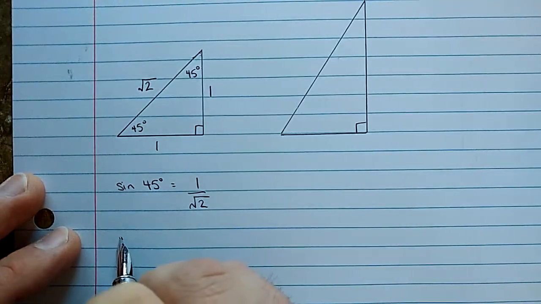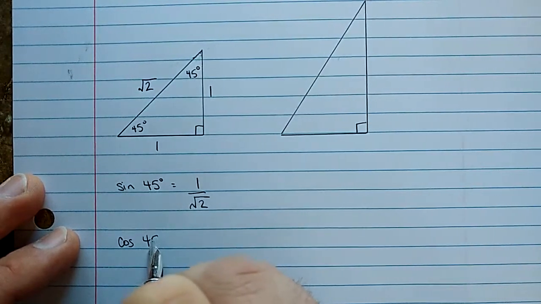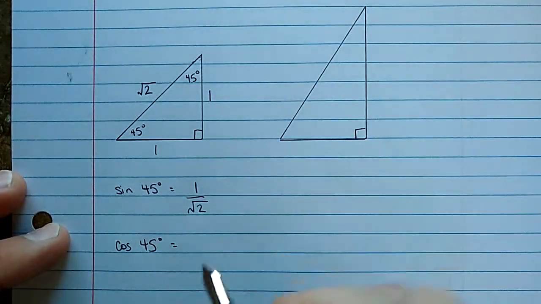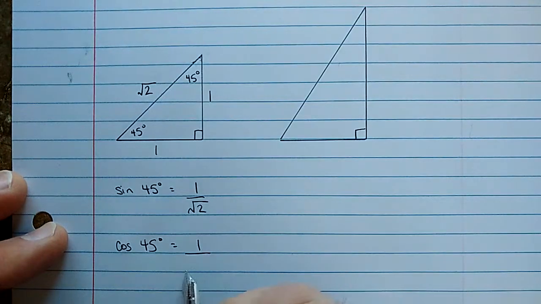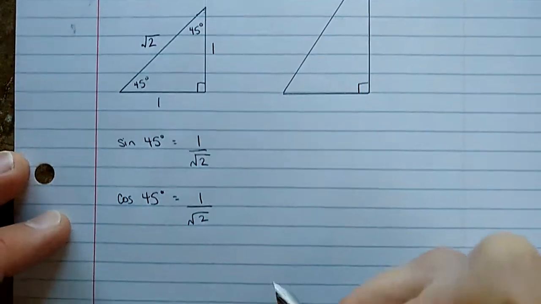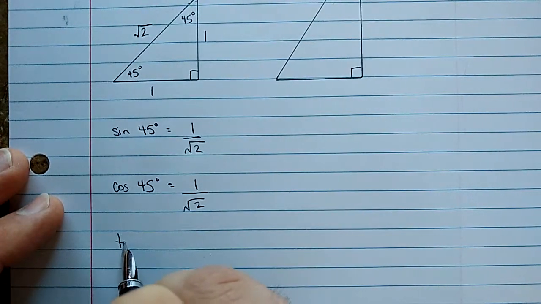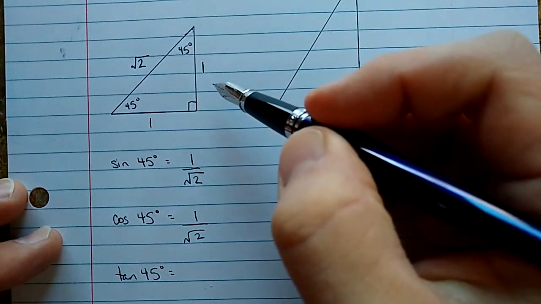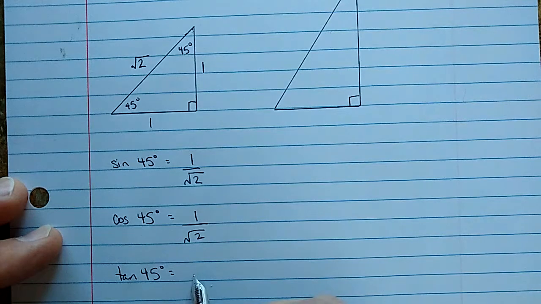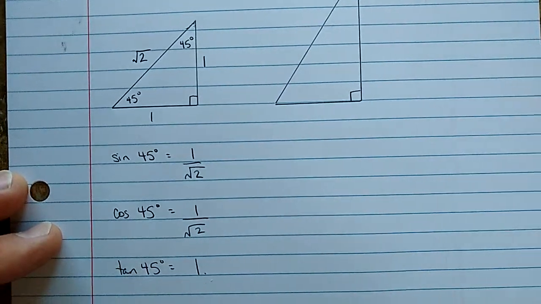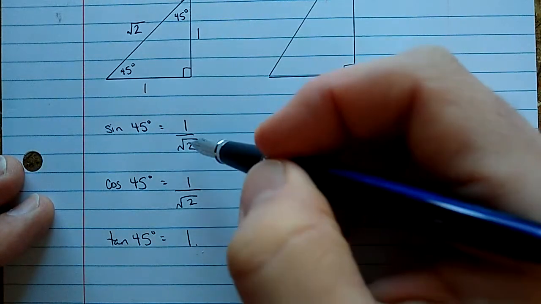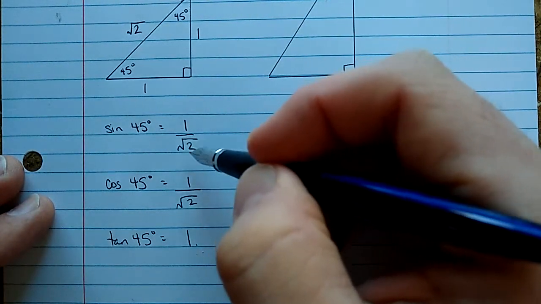How about the cosine? The adjacent side is also 1 divided by root 2, so that's the same number. And last we have the tangent. Opposite side length divided by the adjacent side length is 1 divided by 1, and I'll just write the number 1 for that.